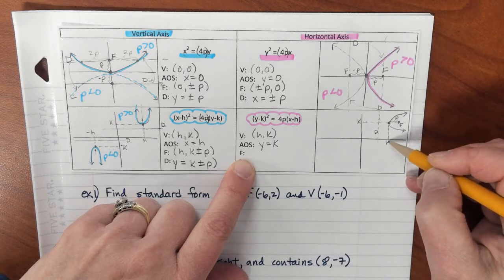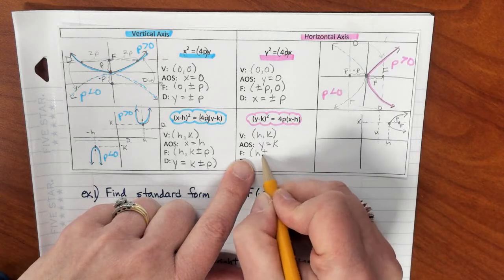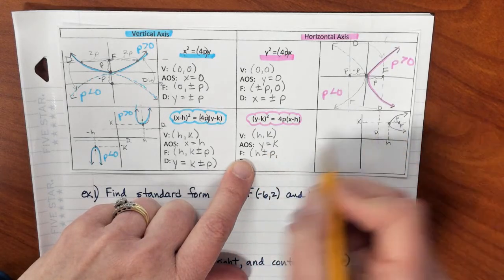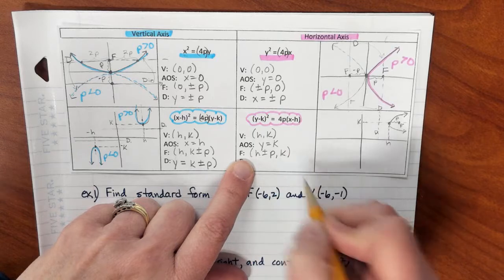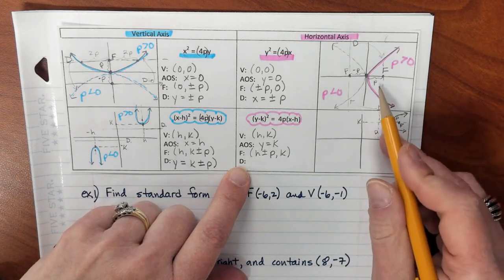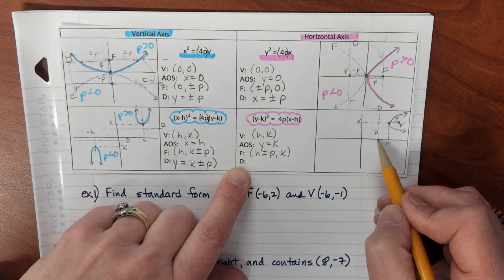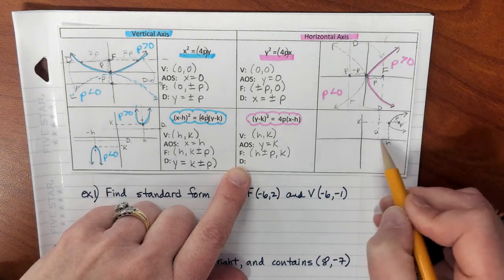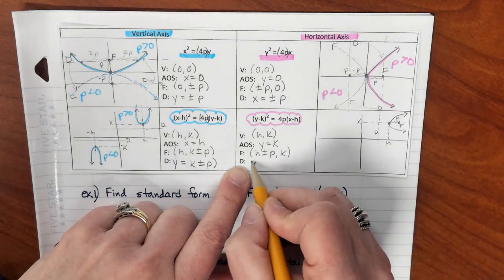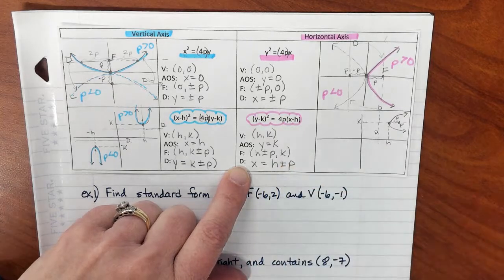So here you have the h that's shifting by p, but it's always on that k line. And the directrix is a vertical line, just like it was up here, and it is shifting as well from the h, that distance of p. So this is a vertical line, x equals h plus or minus p.